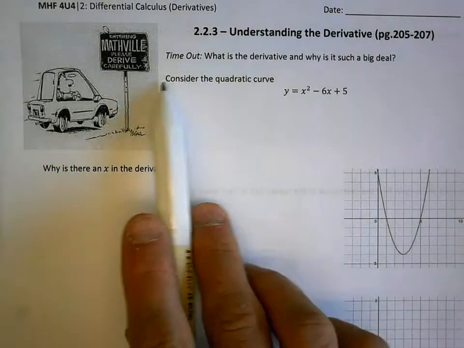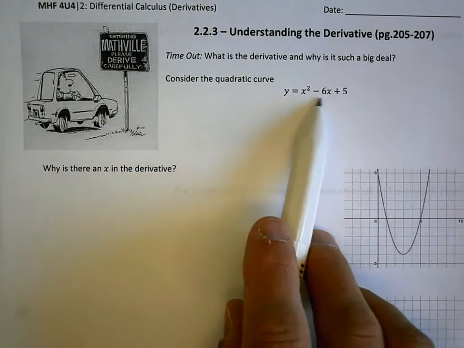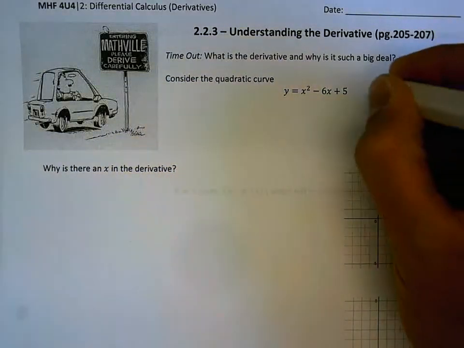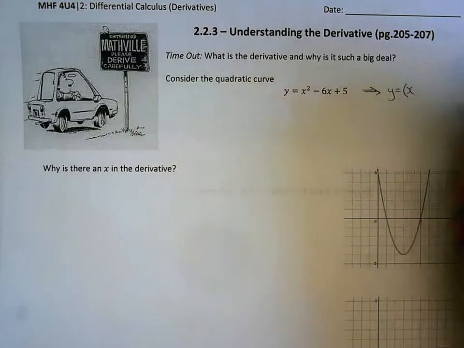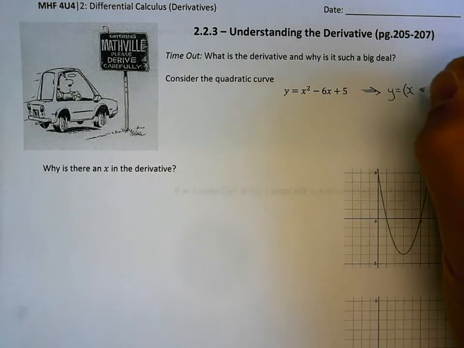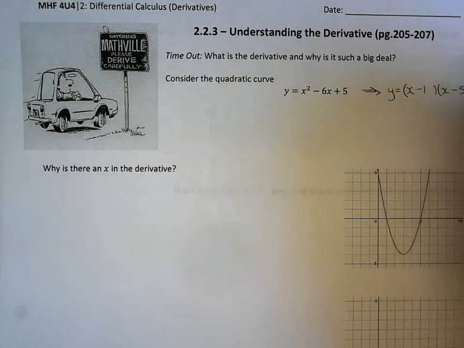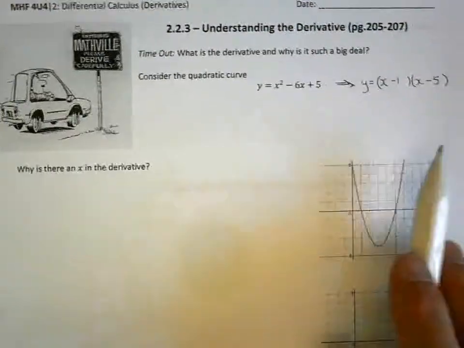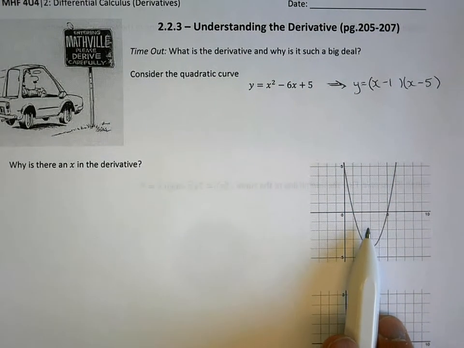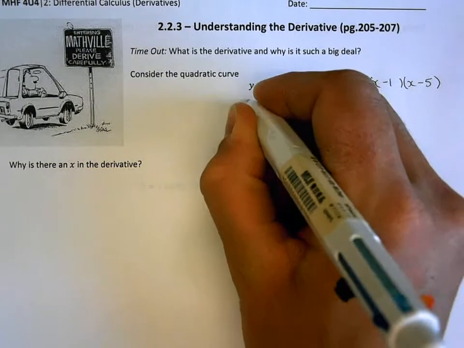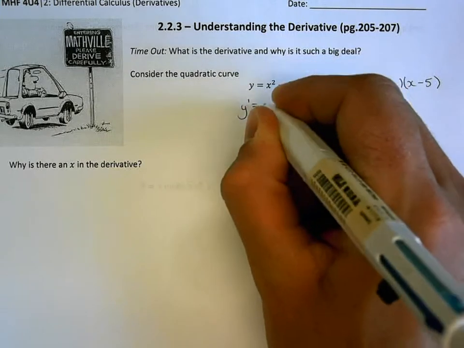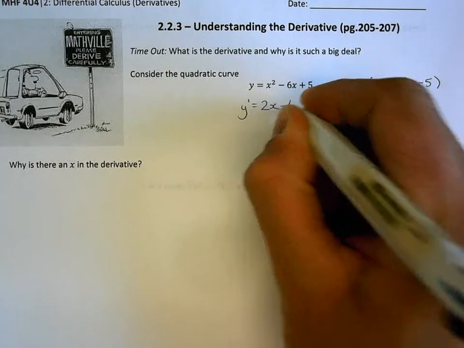Okay, so let's consider a quadratic. Here it is, x squared minus 6x plus 5. If I factored this, it would be what? y equals (x minus 5)(x minus 1), I believe. And then there it is. I've graphed it down here. I've gotten Desmos to graph it to save us some time. What's the derivative here? Well, y prime is equal to, bring the 2 down, so 2x minus 6.